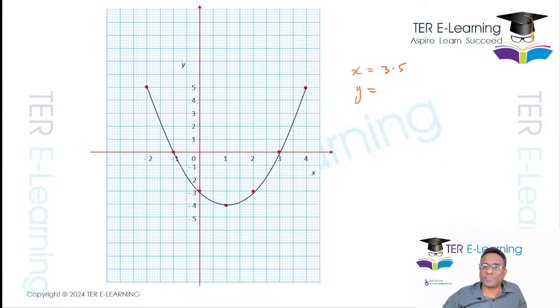So let's see. If you look at the graph, now they want you to show on the diagram what's happening, right? So what you would have to do in a case like this is take your ruler, and we're going to go at 3.5, not somewhere here.